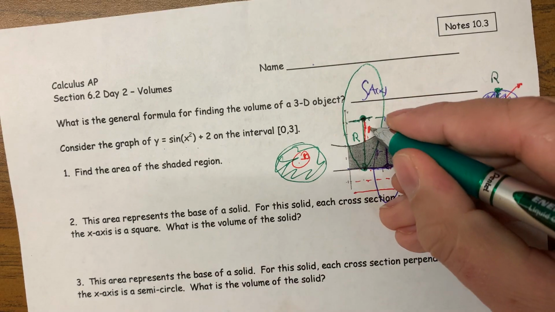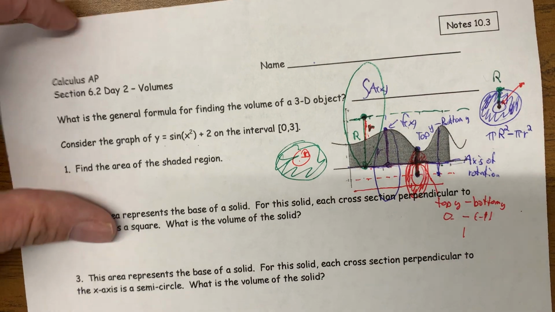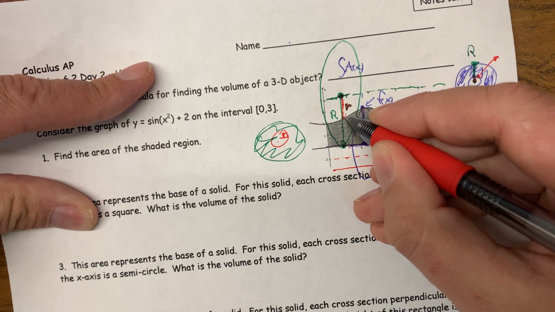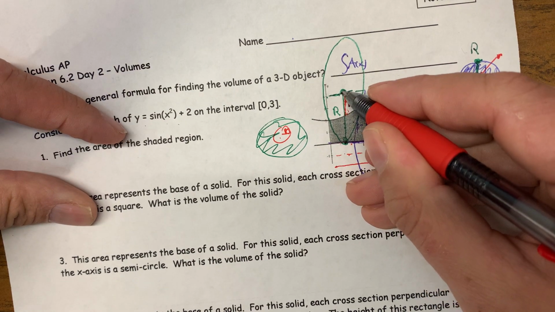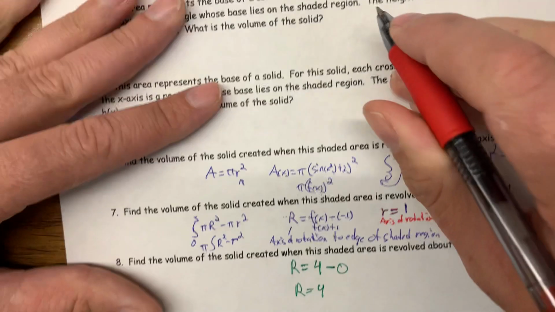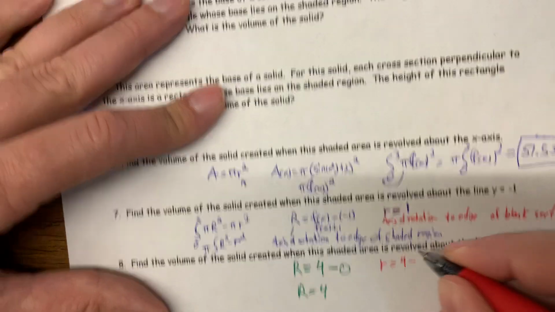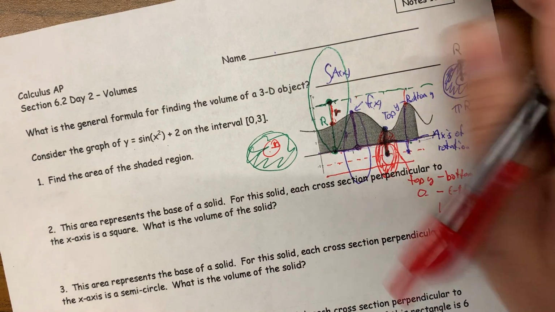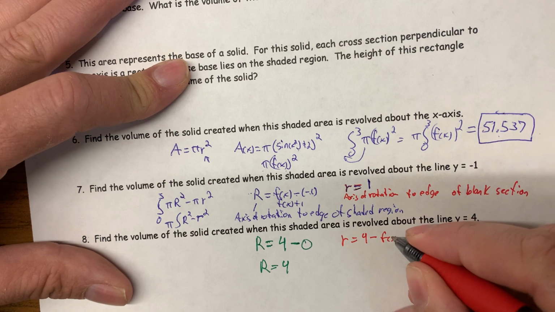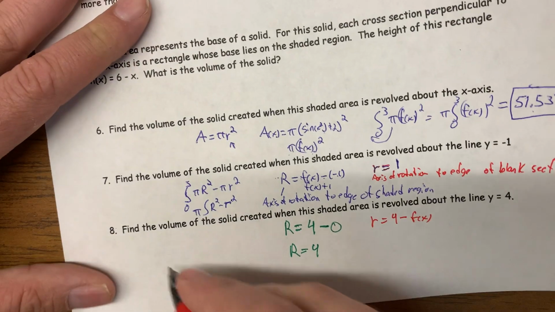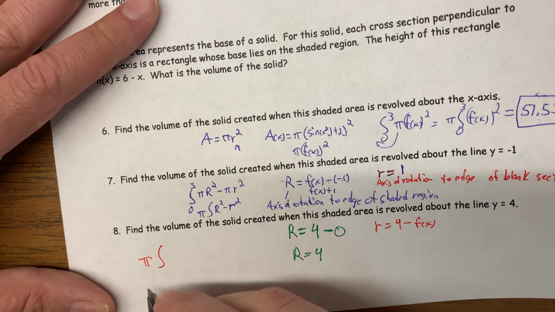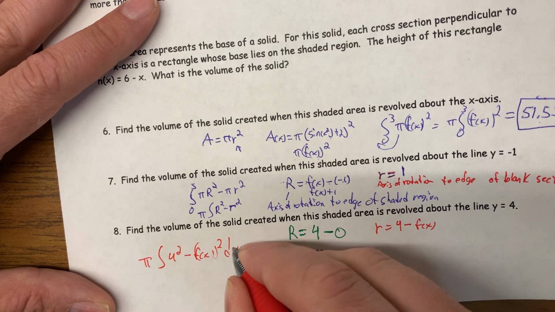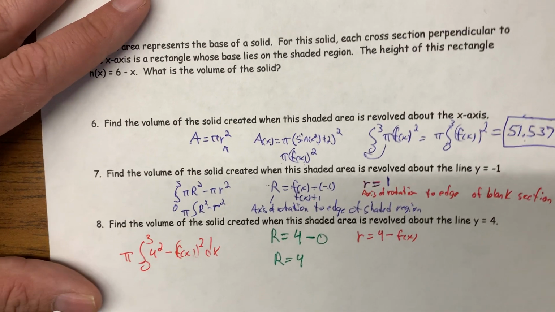And the little radius is going to be this top y until the edge of the shaded part. And it's always top y minus bottom y. So the top y is 4. The little radius is 4 minus the height as you're going along at different x's, which is f of x. So 4 minus f of x. That's the little radius. And so this is pi times the integral of 4 squared minus f of x squared dx. And that is our answer.